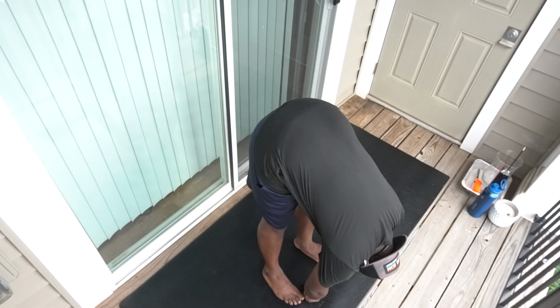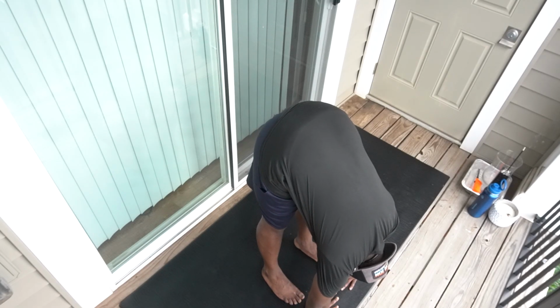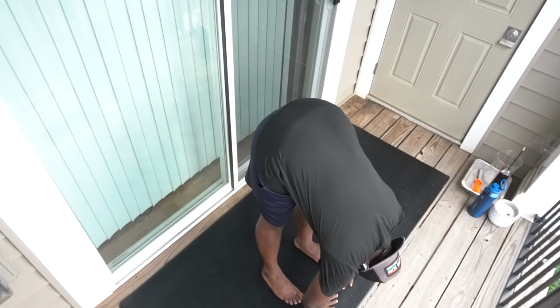If you can clearly see, you should be feeling that in your lower back. If you can't go to the floor, just droop your arms to your knees and come back up and repeat. If you are advanced, you can grab the back of your ankles here to really pull yourself into that stretch.